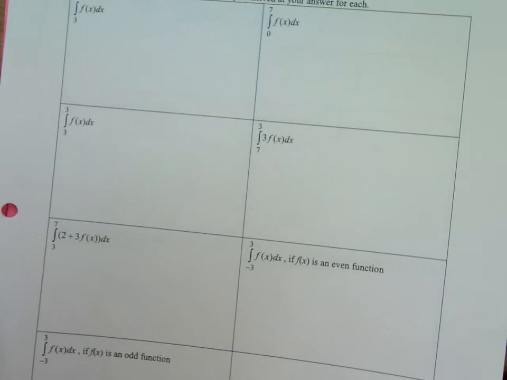Okay, so let's look at this page. Let's try to determine the value of each of these integrals using properties.